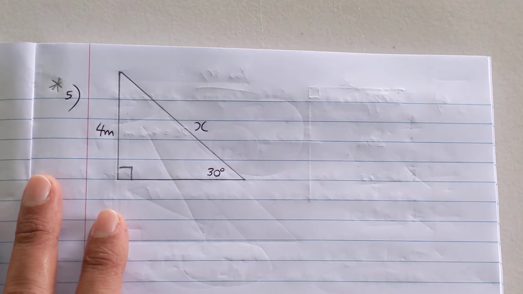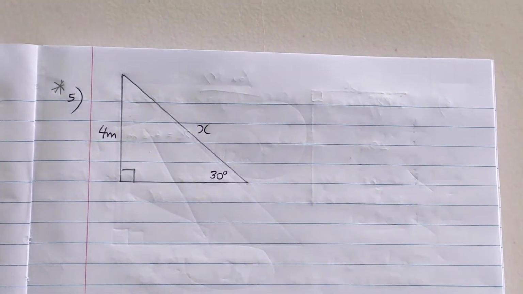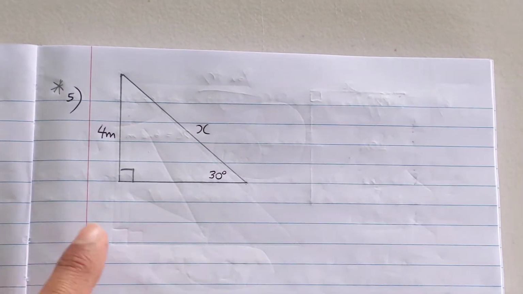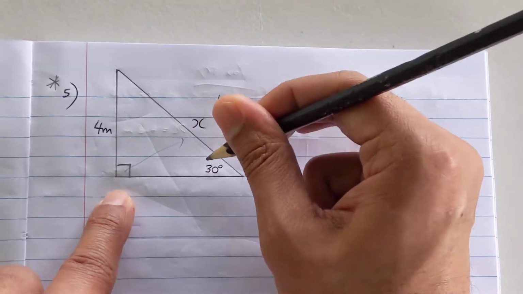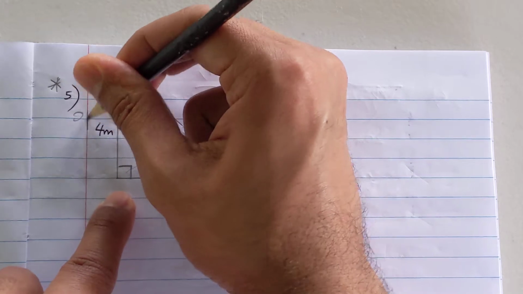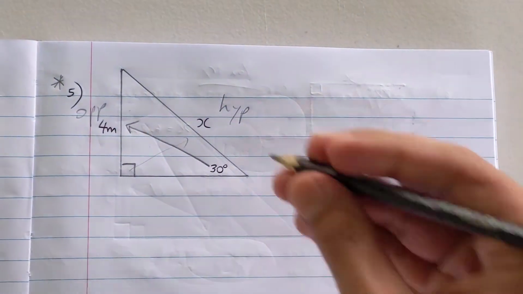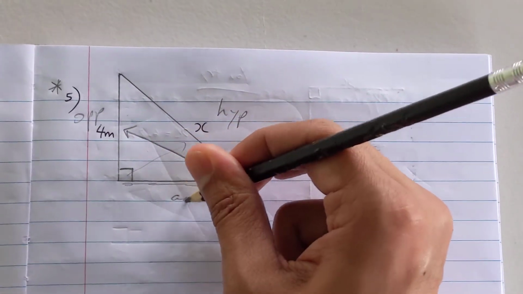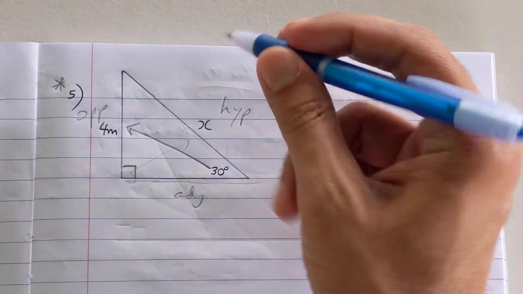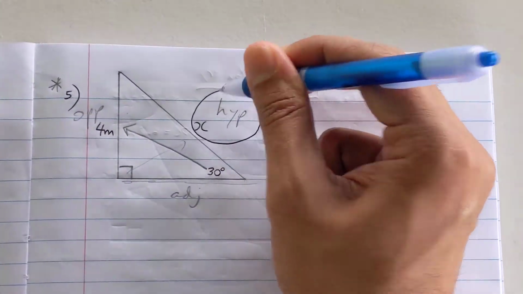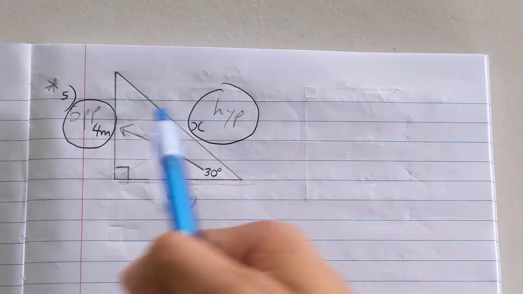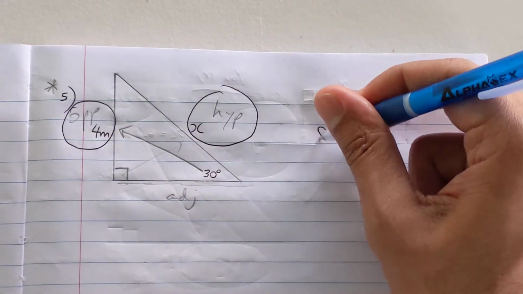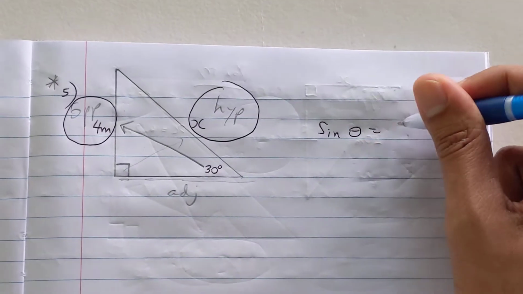And that's this one. It looks exactly like the others, but let's see what slight difference this one is going to have. Just like before, label my sides. Opposite the 90 is the hypotenuse. Opposite the angle is the opposite. And the remaining side actually touching the angle, that'll be the adjacent. They want to find x, and they give me the 4, so I'm using opposite and hypotenuse, which is sine. Everything looking normal so far, right?